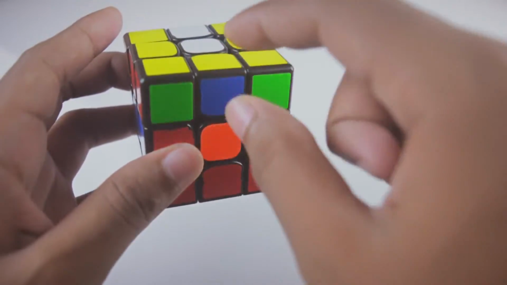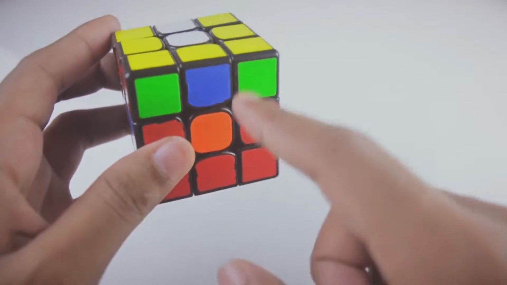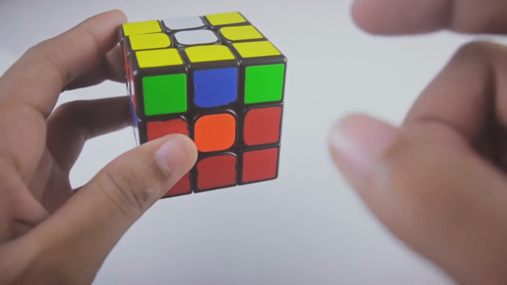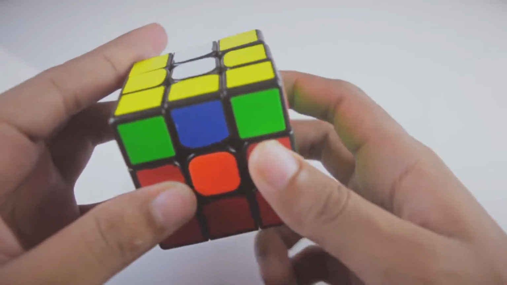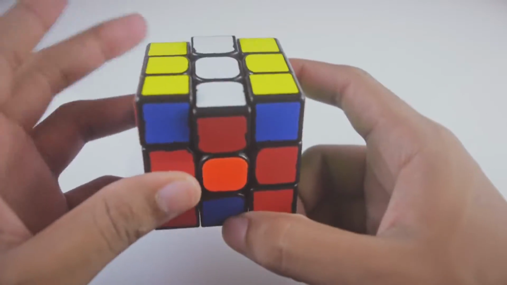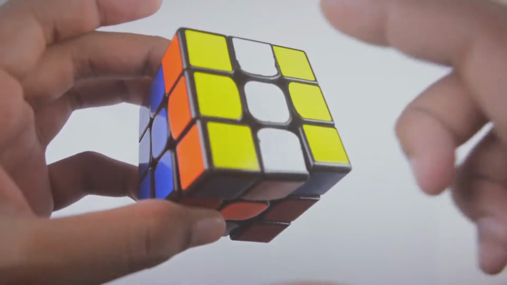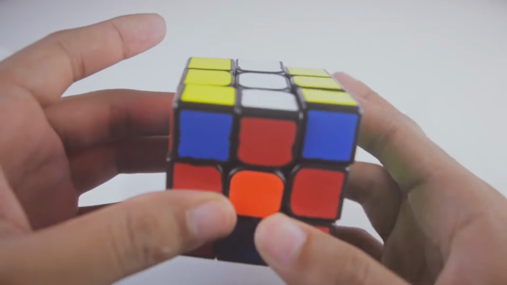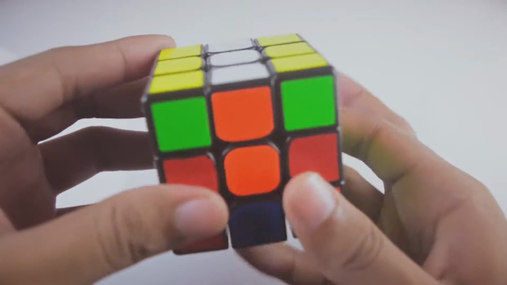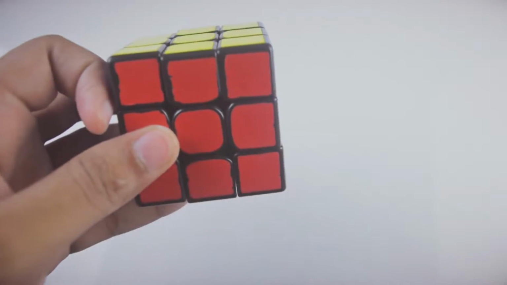So for solving this case, I would keep the blue at the D layer and then do the U2 and then M prime. But now I'll do the opposite of it. I'll start with the M prime, U2 and then end with M. And now I have kept the LRGS in the D layer, but I have not encountered the dots case. And instead I have skipped the dots case. So now I can just simply do the U2, M2 and then do the AUF at the end.